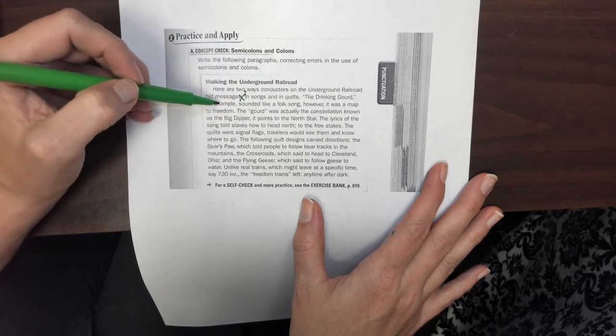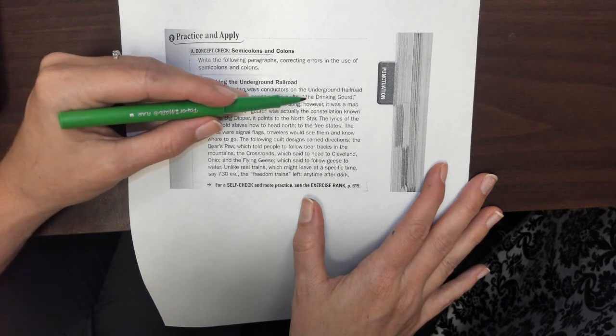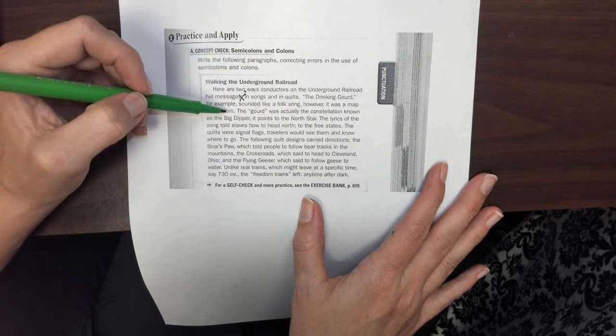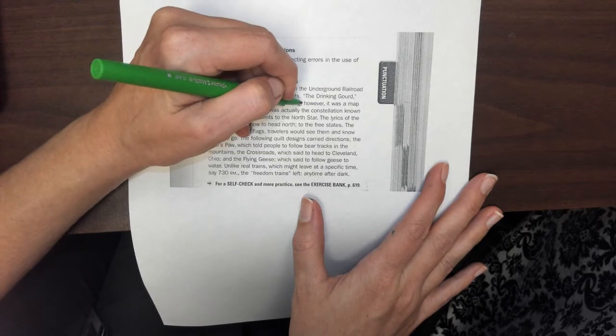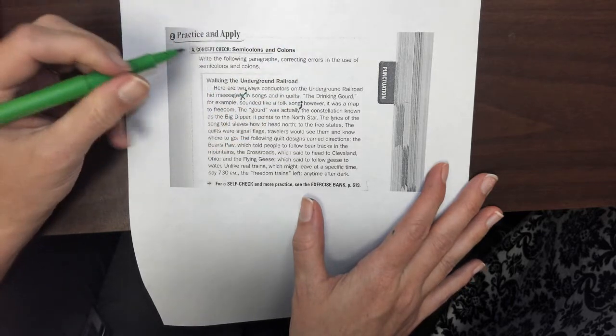The drinking gourd, for example, sounded like a folk song. However, it was a map to freedom. This is a run-on sentence. This comma is not strong enough to separate those 2 sentences. It needs to be changed to a semicolon.